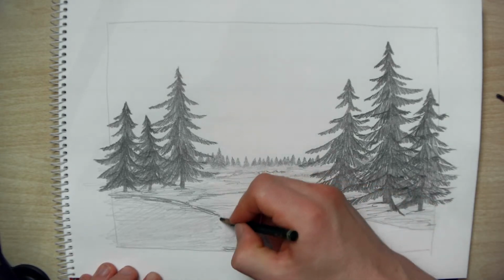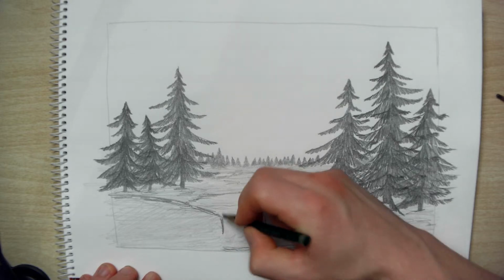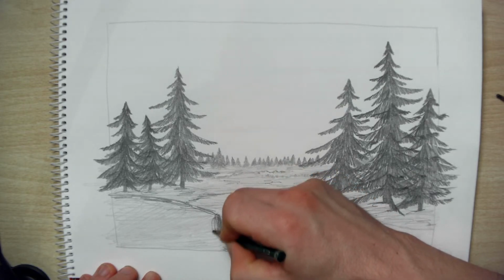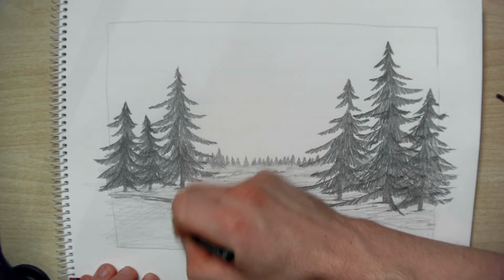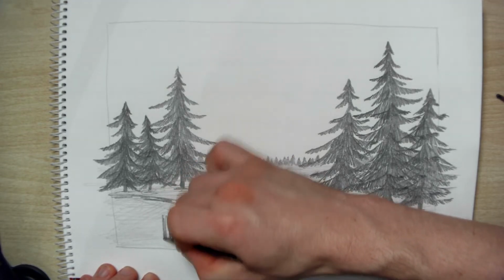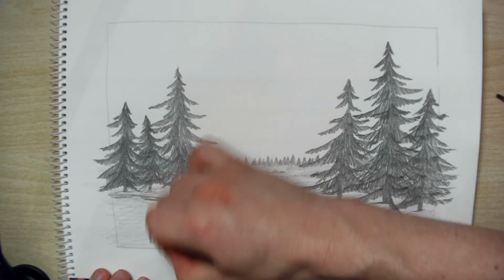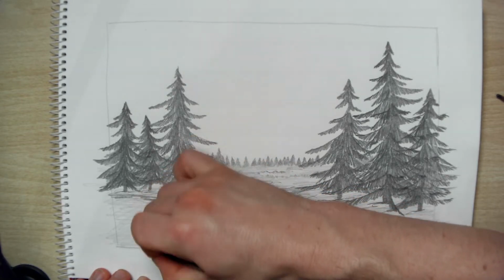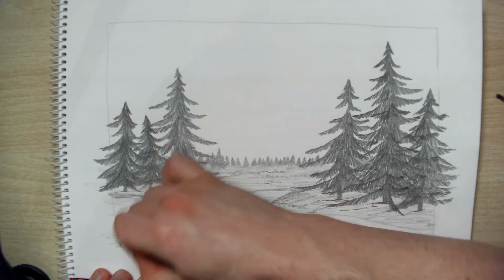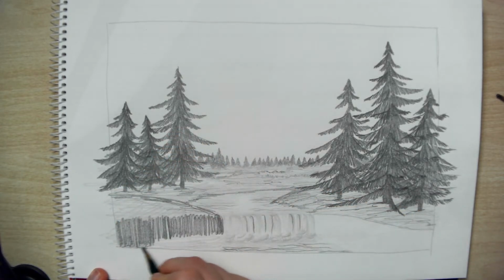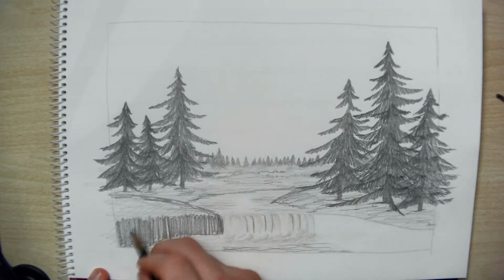And then right here, where the ground is vertical, we've got a darker area like this. And maybe it goes in down below to the edge of the drawing, like so. Down here, that's the edge right there.